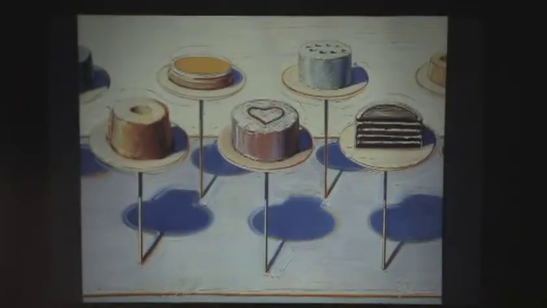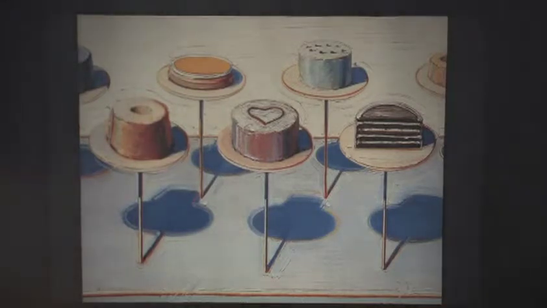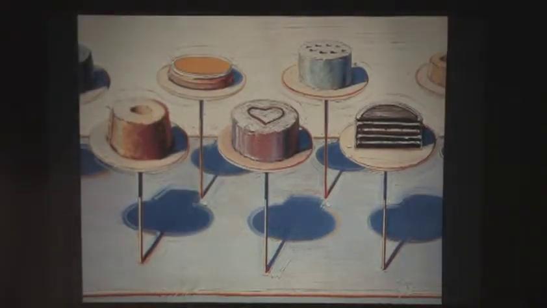Wayne Thiebaud, Cake Window, 1970-76, U.S. Thiebaud not only gives us a sense of volume with his cakes, he also taught us that shadows don't have to be gray, that the shadow can be a color and can have a very active and important role in a painting. He freed shadows from being the afterthought, the overlooked. He makes them essential elements of the composition in their own right.